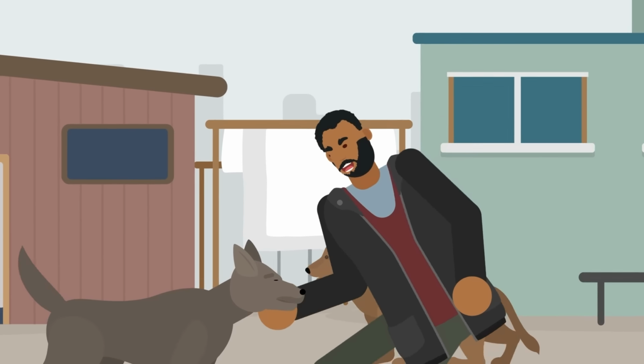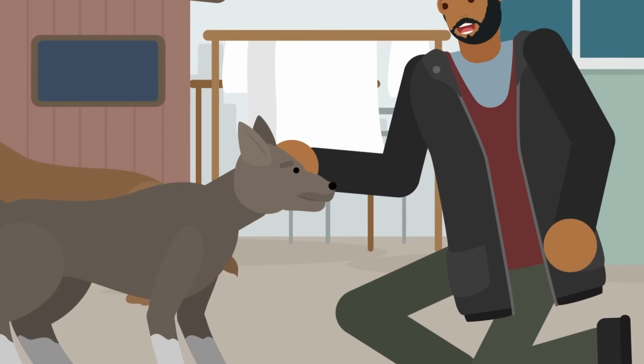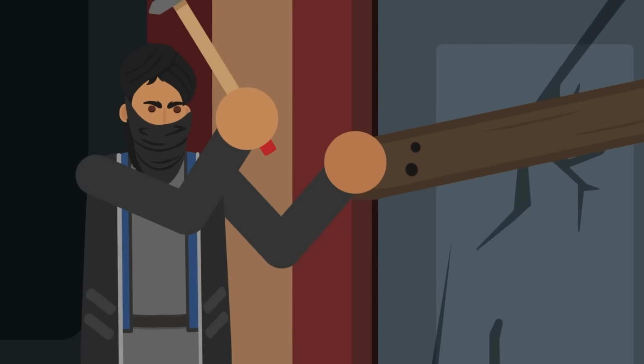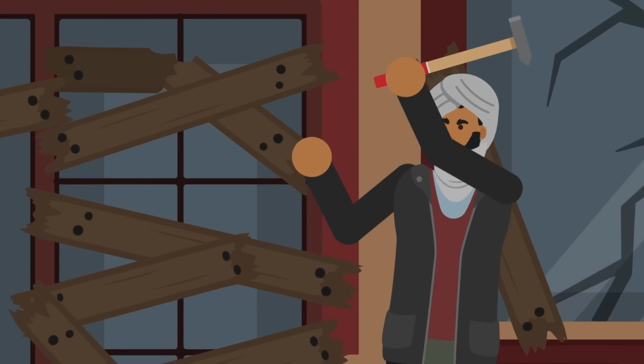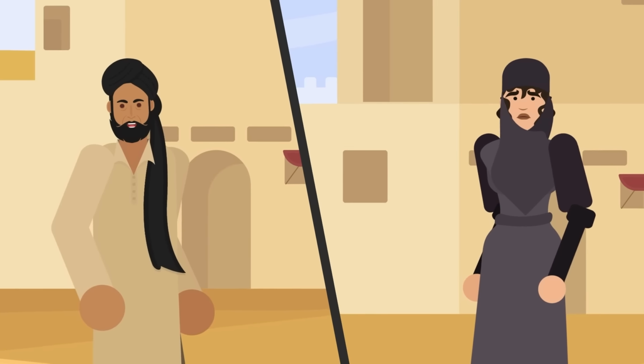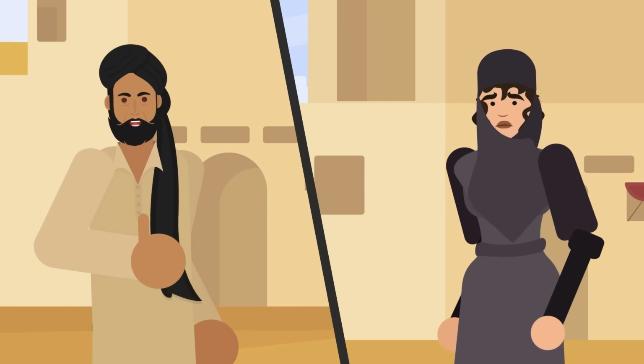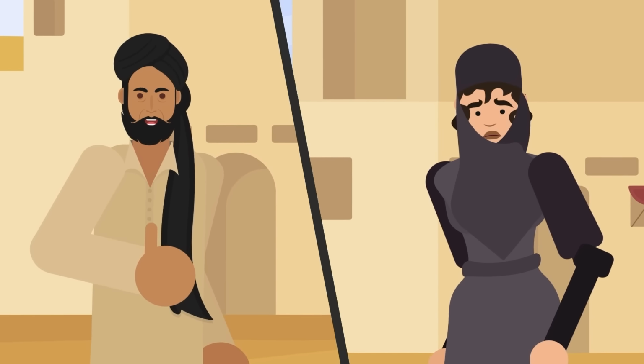Tens of thousands of street dogs have been vaccinated against rabies, dirty restaurants have been closed, and roundabouts have been beautified to improve the quality of the city, at least to some. Life under the Taliban might not be entirely negative, though it certainly depends on who you ask.